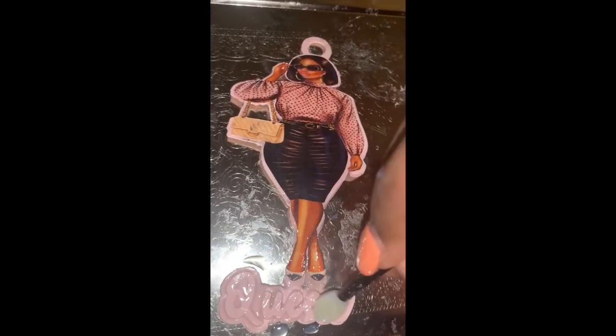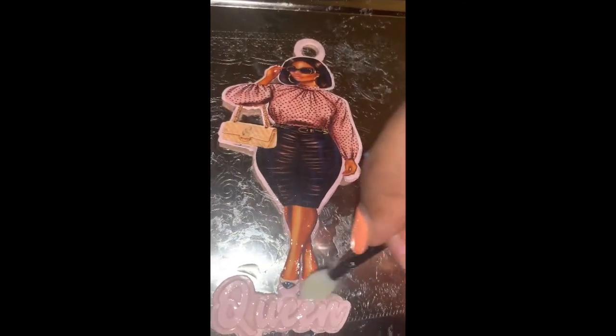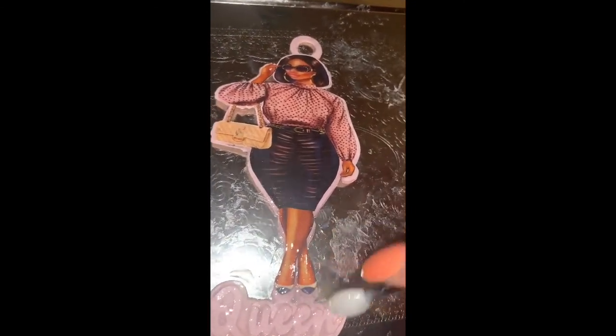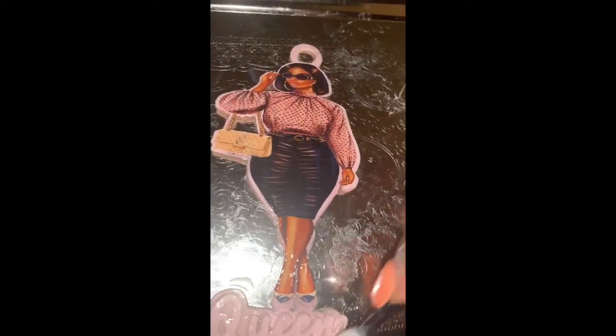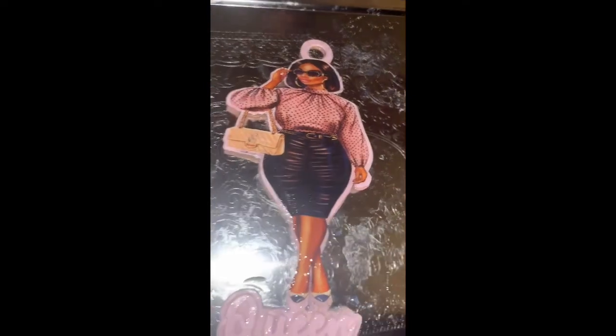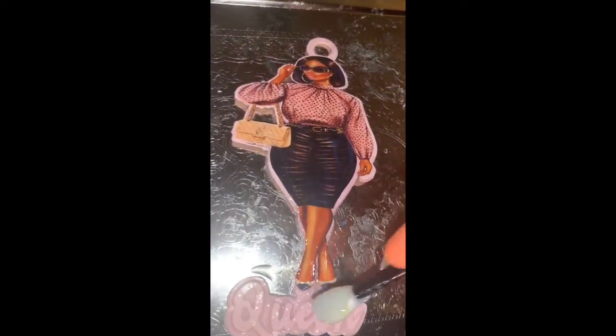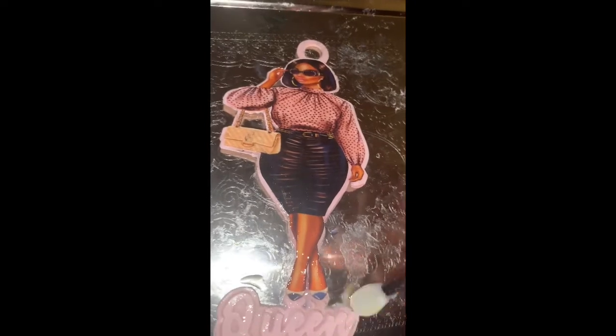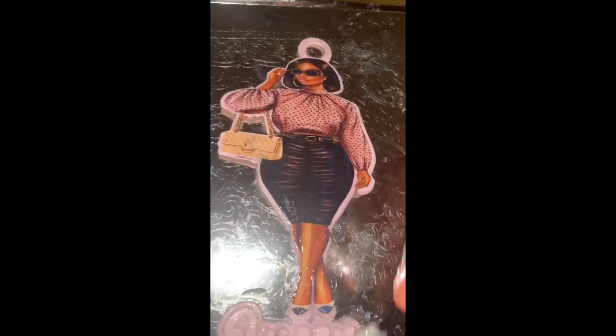And this is pretty much it. For a final step, I'm not doing it because this is a practice piece, but for a final layer, you can either use epoxy or UV resin to apply it, just to give it a better coat. But like I said, I won't be doing it in this video because this is just for practice. But definitely, if you're going to sell it or for your own personal use, you can use epoxy or UV resin for the final gloss layer.